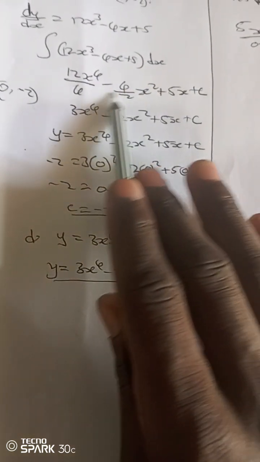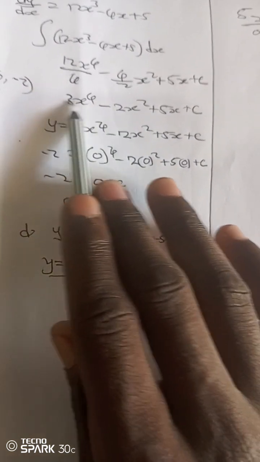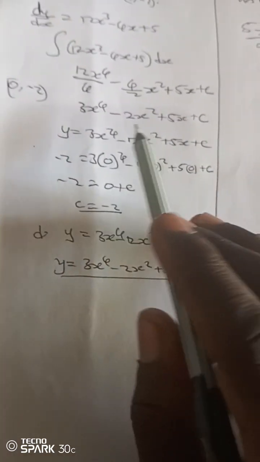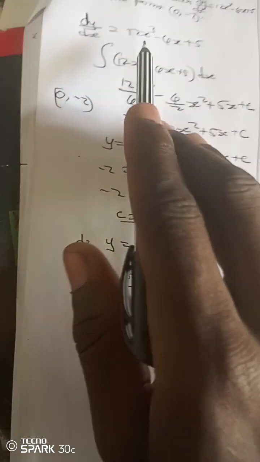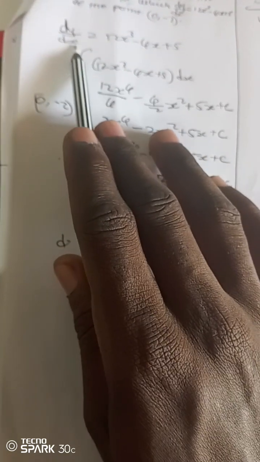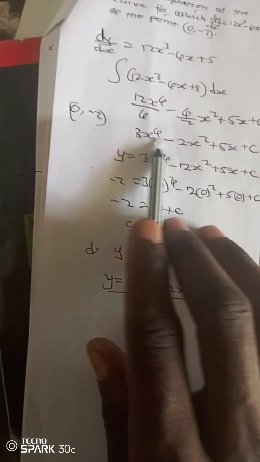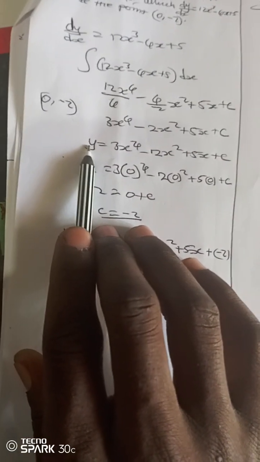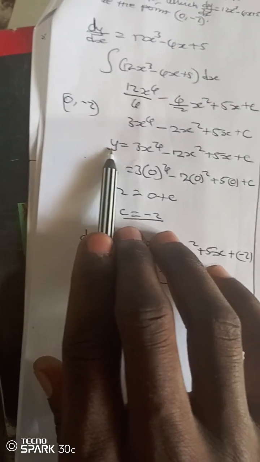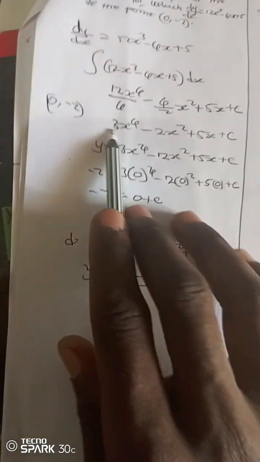Now after you have come up with this integral, the next stage is to substitute dy by dx with y, because y is equal to the integral of dy by dx. These are the same things. After doing that, there is nothing much. You just put y here.